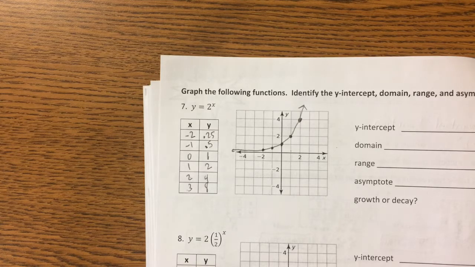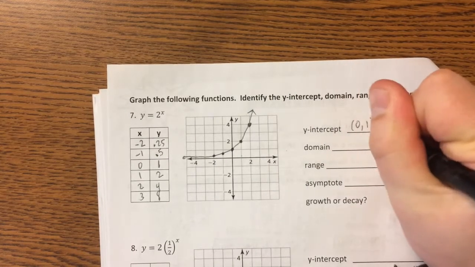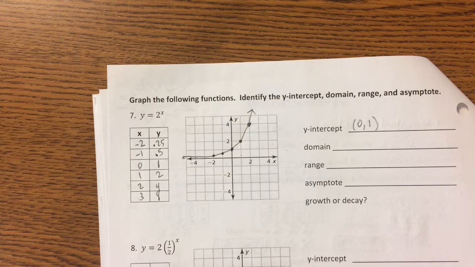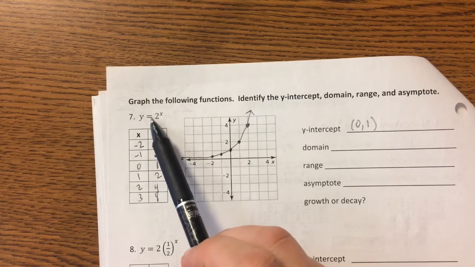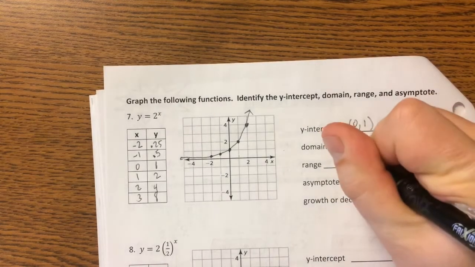All right, well, now that you have that graph, let's analyze this graph a little bit. What does it appear that the y-intercept is? 1. So 0, 1, that's our y-intercept. Our domain is all of our possible x values. Now, are there any x values that we're not allowed to plug in here for any reason? Is 2 to some power ever undefined? No, it's always going to be defined. So for all of these exponential functions, the domain is always going to be all real numbers.